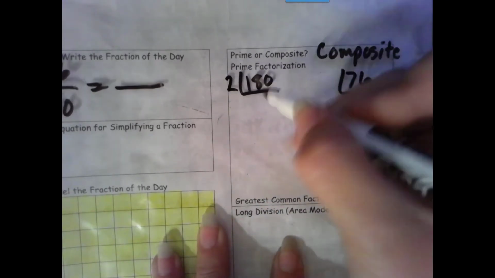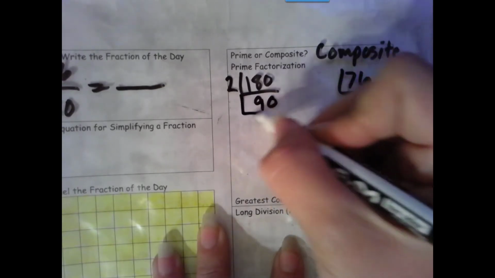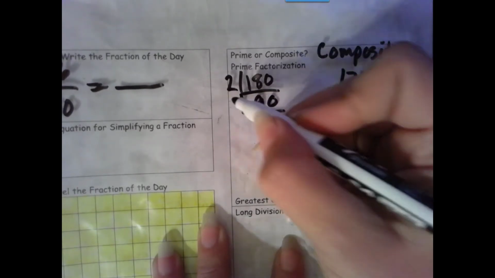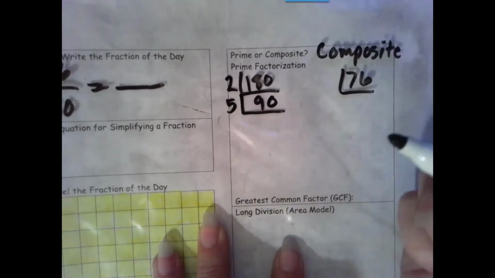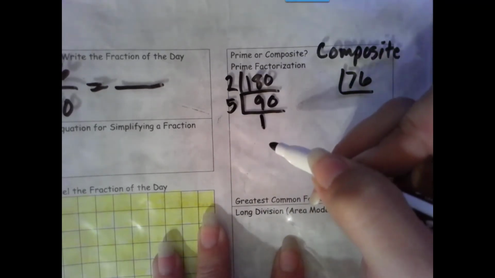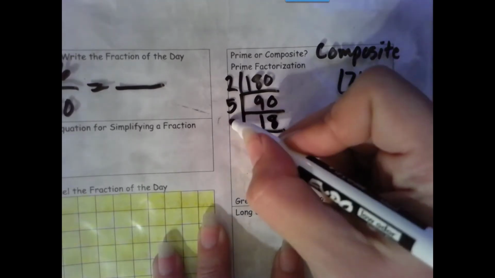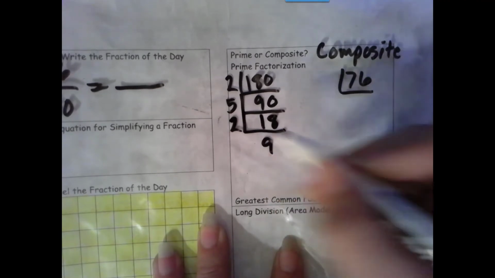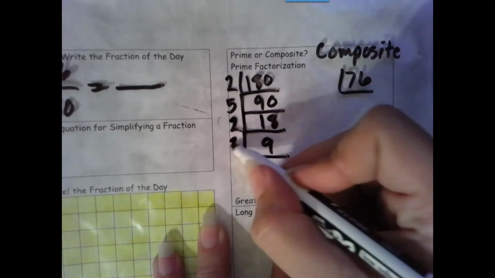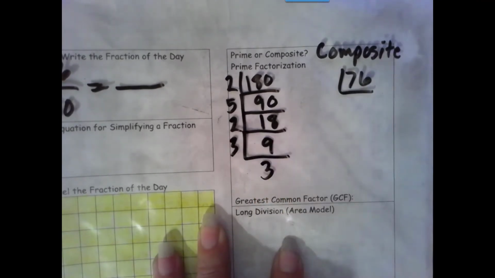Let's see, 180 is even, so I can divide by 2. Half of 18 is 9, and then I have my placeholder. 90 ends in a 0, so I could divide by 5. I can get 10 5s out of 90, that leaves 40, which is 8. 18 is even, so I can divide by 2, I get 9. 9, I can divide by 3, I get 3. 3 is prime, so I'm done.